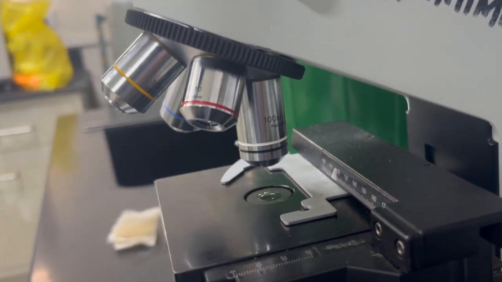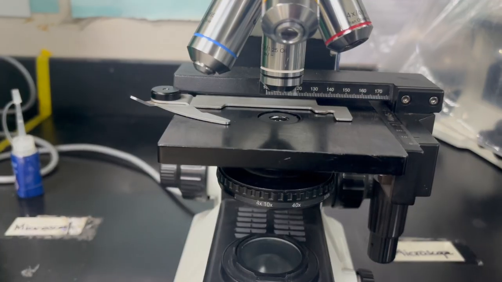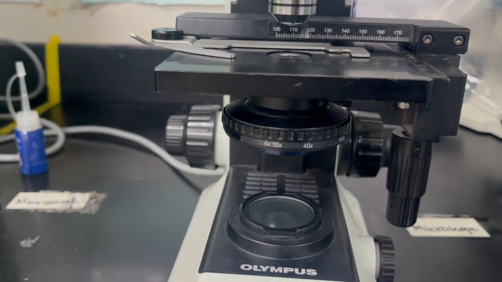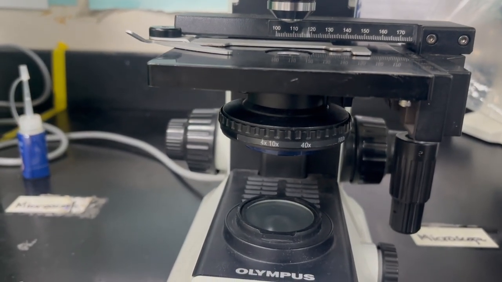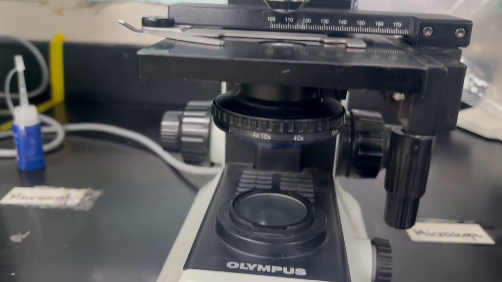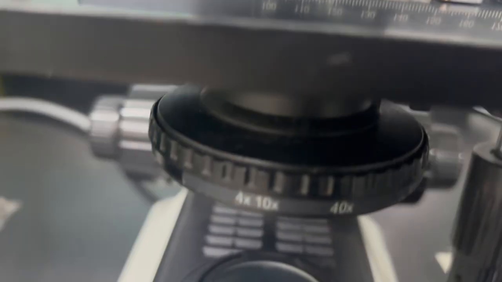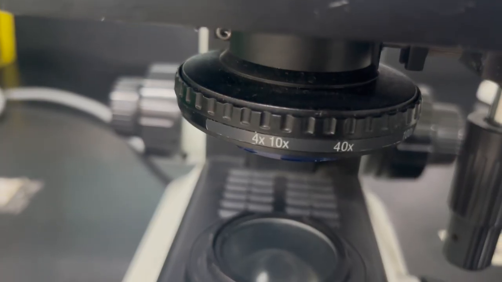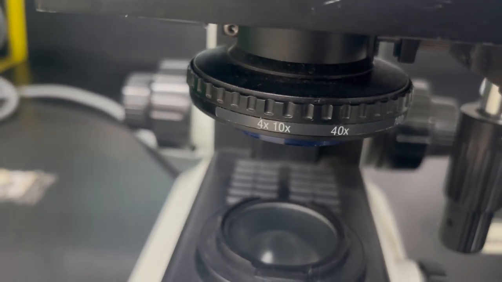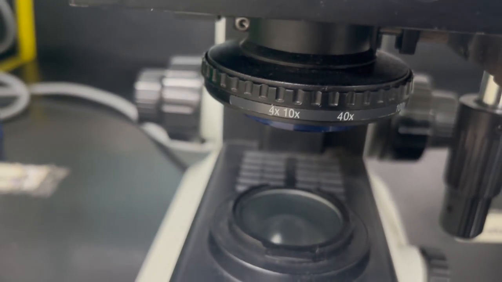So underneath the stage, you're going to notice that you have some parts of the microscope underneath. Now, right underneath that stage, you will see a condenser, and the condenser has several parts to it. Your condenser has an iris diaphragm. This is a diaphragm that works similar to the diaphragm in your eye, in that it opens and closes, and when it does so, it increases or decreases the amount of light that you can have.